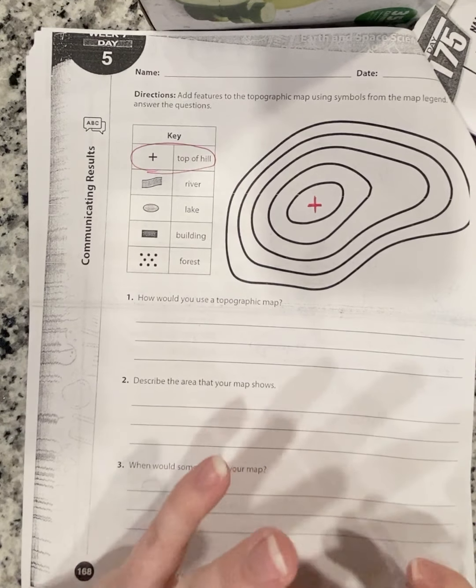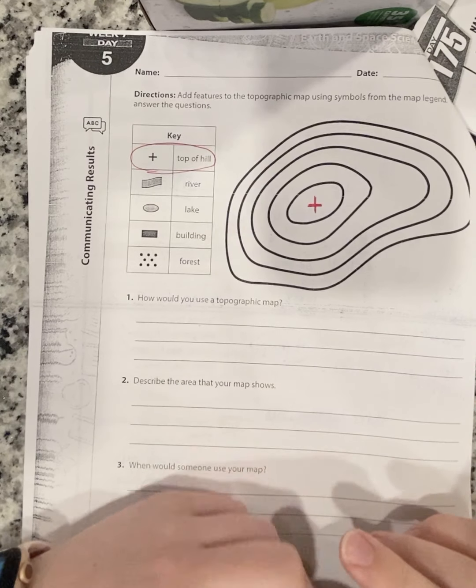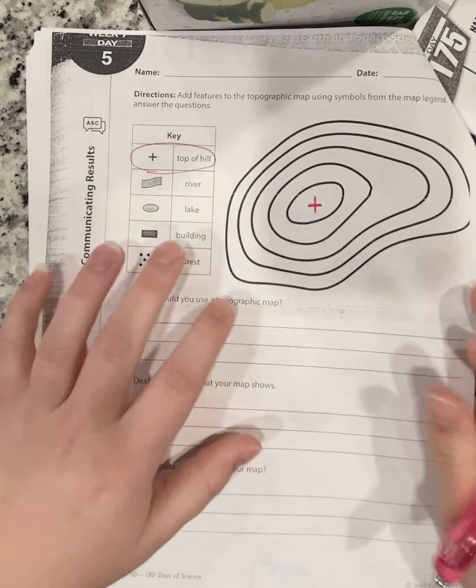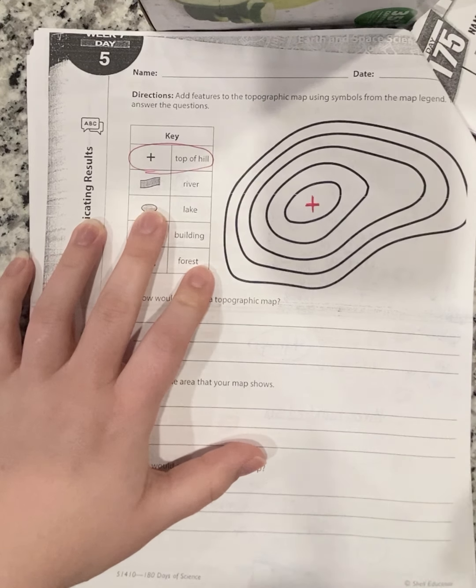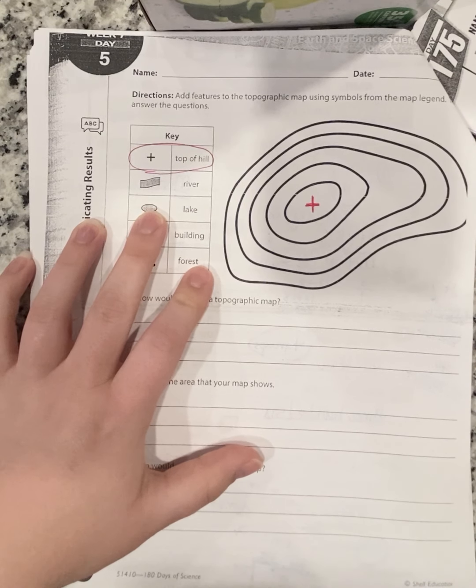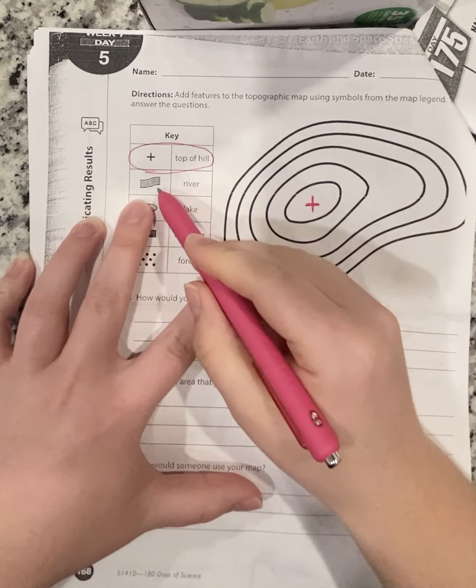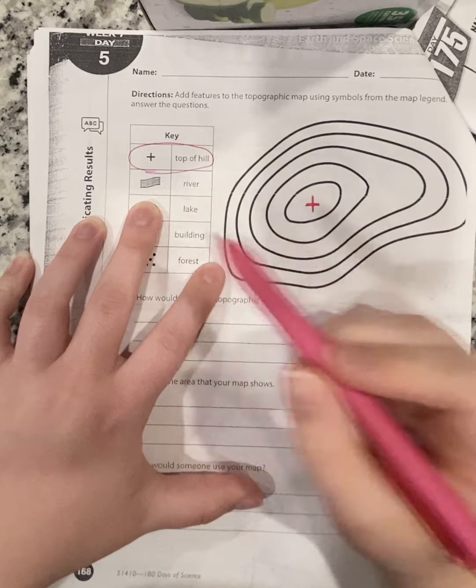For the rest, you might have put them in a different place than I'm going to, but this is just an example, remember. So a river is flowing water, so probably the river is going to be lower, closer to sea level, not up high in a hill. So I'm going to put my river here, and I need to draw it like they have it.